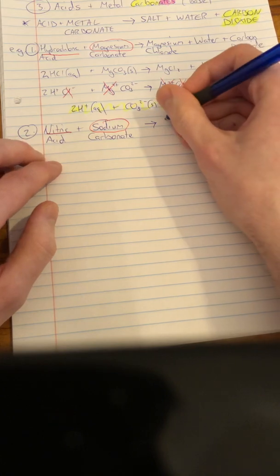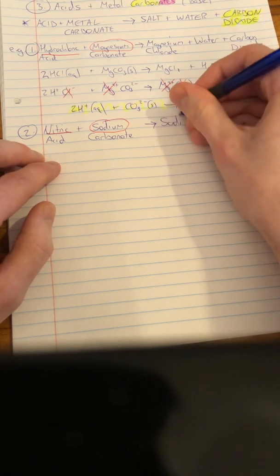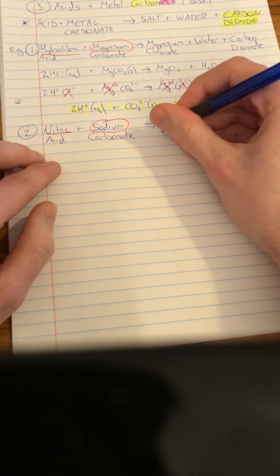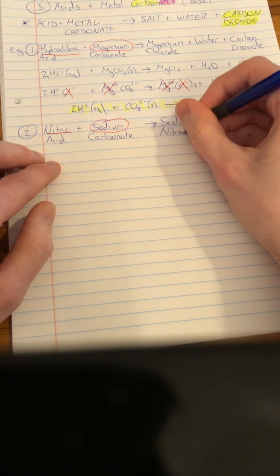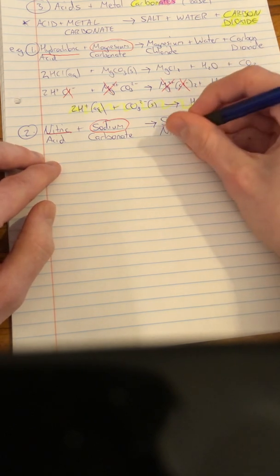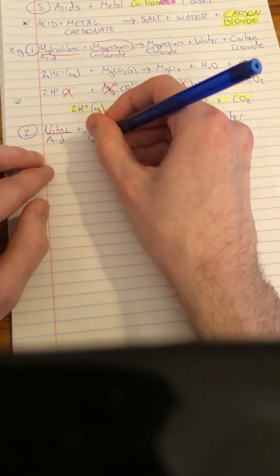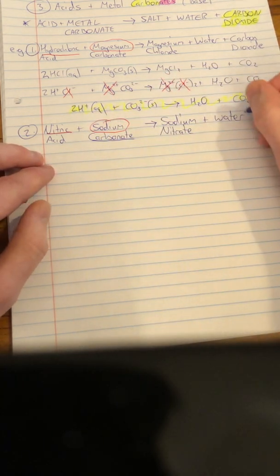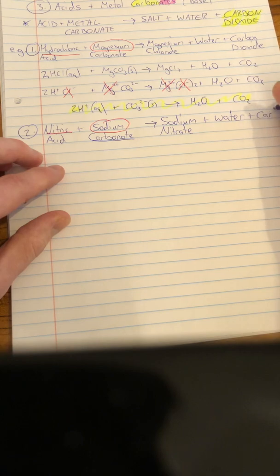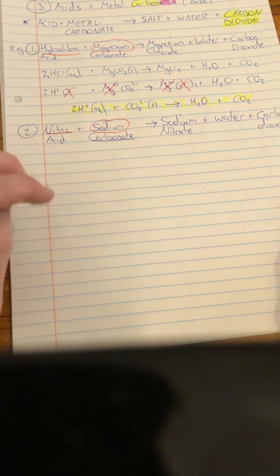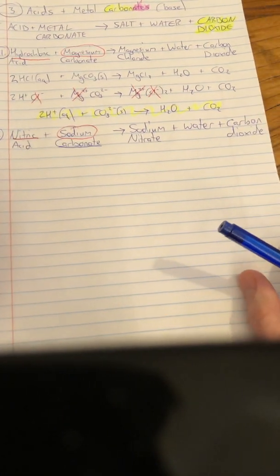So this becomes sodium, and because it's nitric acid, nitrate, sodium nitrate. Now, that's our salt. We're going to get water, and remember, look, we've got a carbonate, so we're going to get carbon dioxide as well. Yeah? Carbon dioxide.